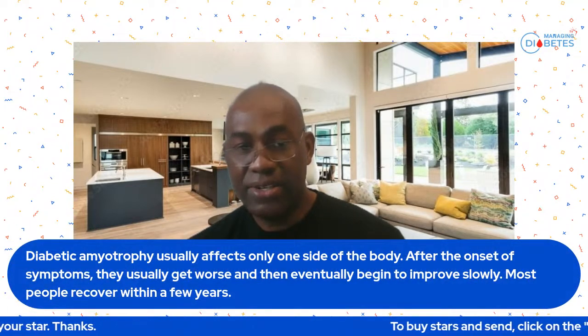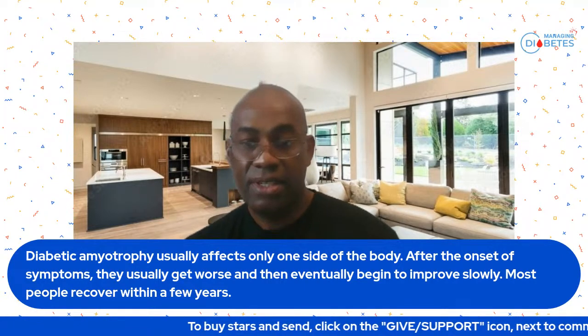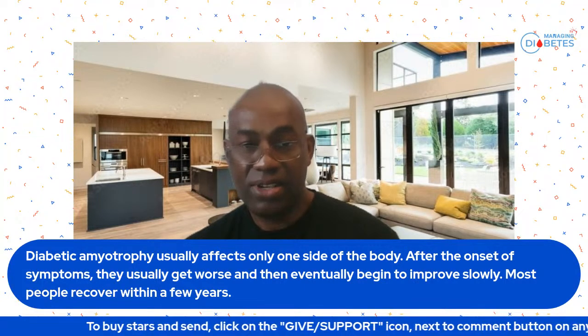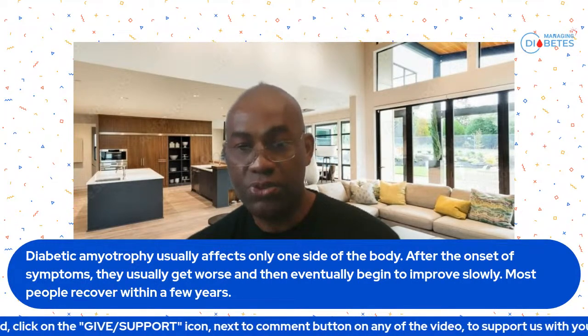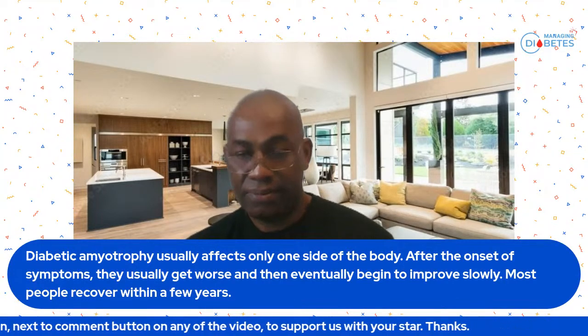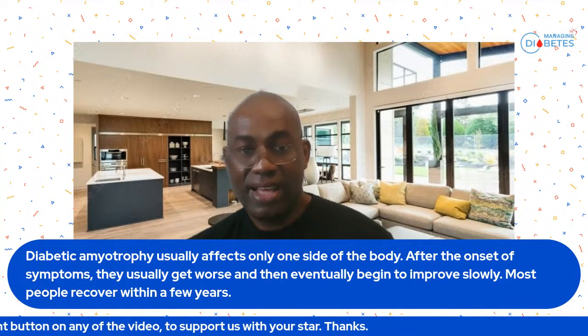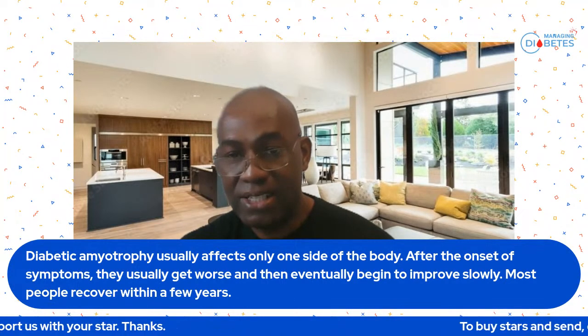Now, diabetic amyotrophy usually affects only one side of the body. After the onset of the symptoms, they usually get worse and then eventually begin to improve slowly. Most people recover within a few years. So that is the third type of diabetic neuropathy, the proximal neuropathy.